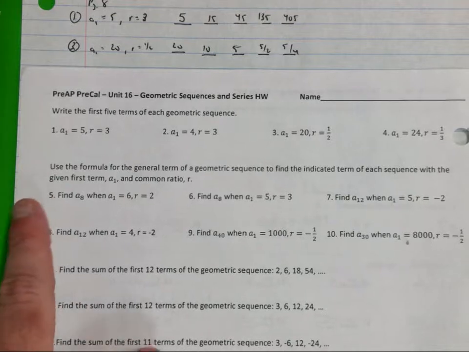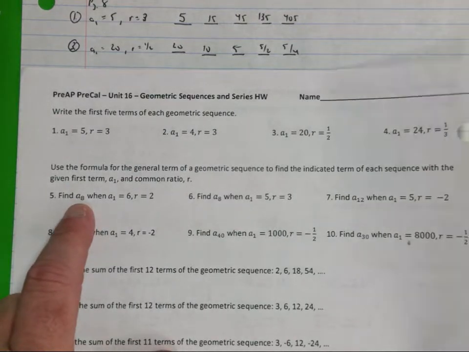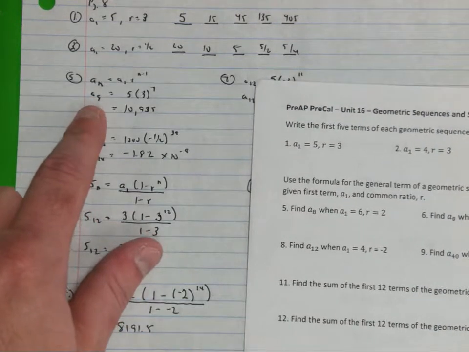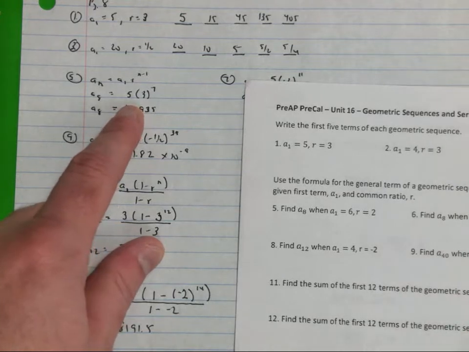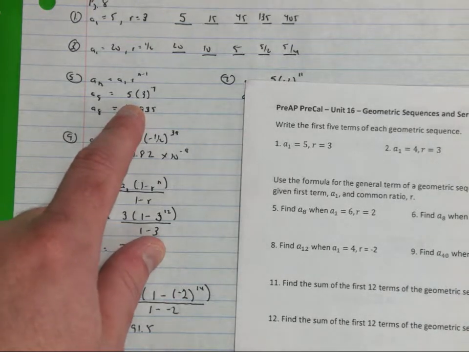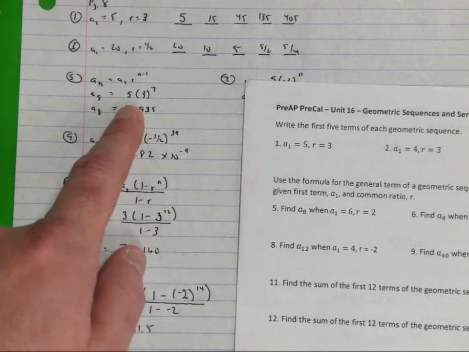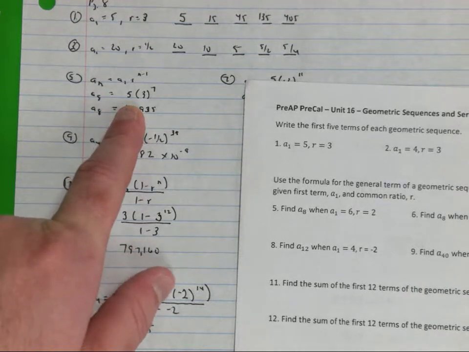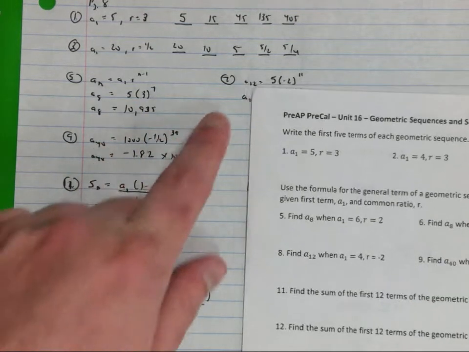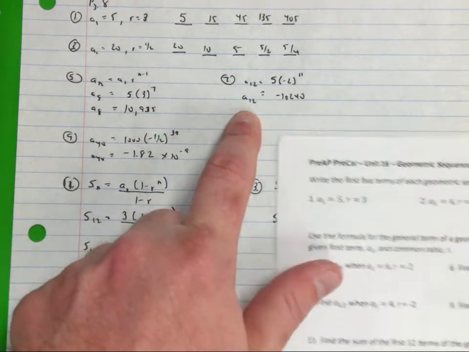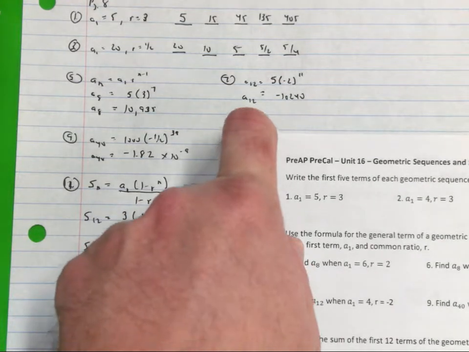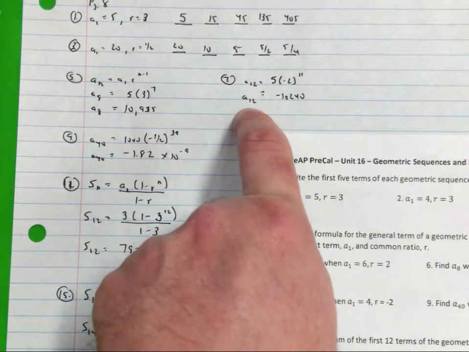Next it says find the indicated term. I want to find a sub 8. So a sub 8, the first term is... I think you did number 6. I did number 6, didn't I? Missed number 5. Okay. Well, if I did number 6, I did it correctly. Let's go on to number 7. Did you get number 7? Right. A sub 12 is negative 10,240.